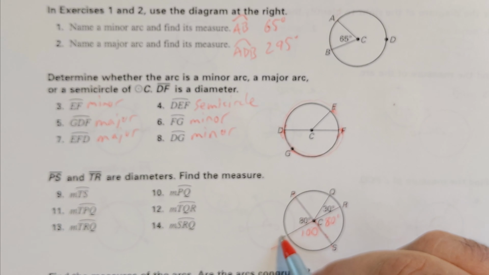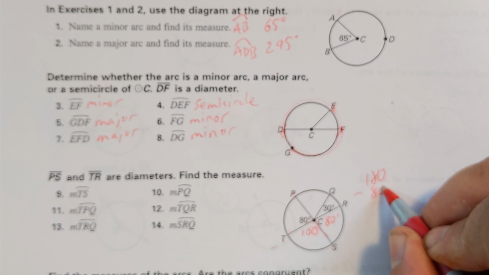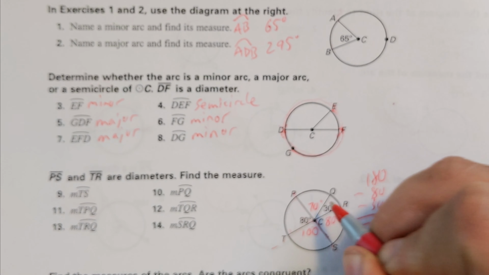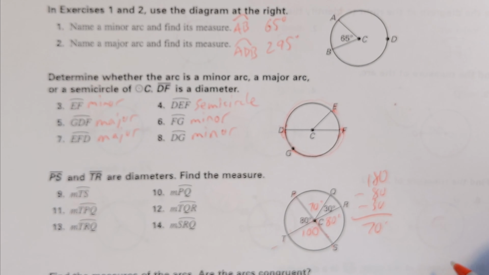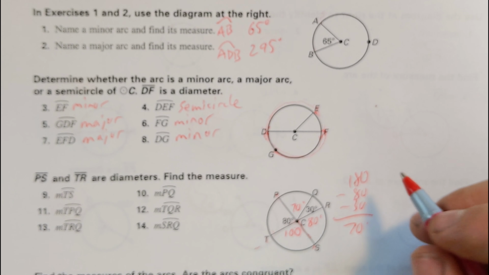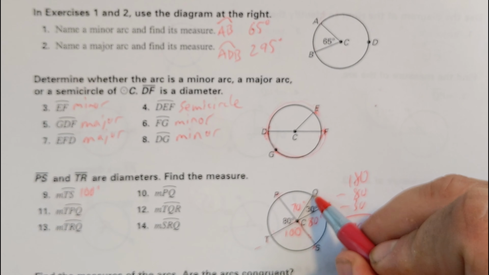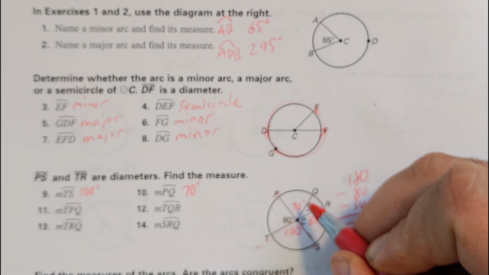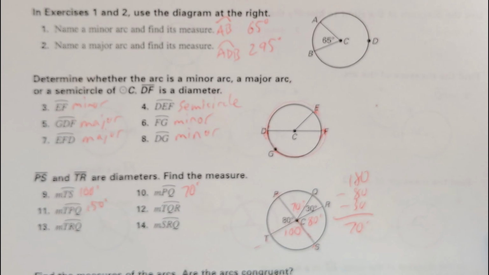And since you know from T to R is a diameter, these three angles add up to 180. 180 minus 80 and 30, you're left with 70 degrees for PCQ. So now that we have all of these smaller angles, from T to S will be the same as that angle, so 100 degrees. From P to Q will be the same as this angle, 70 degrees. TPQ would be these two added together, so 80 and 70, 150 degrees.